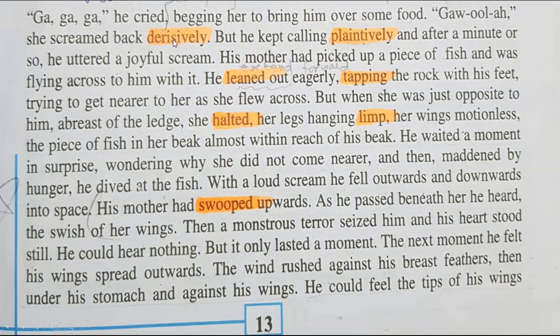Now the mother was there. The way he was crying and begging for some food, but the mother was still on her own stance. She was screaming mockingly. She had her own point of view. She was simply telling him, I mean, whatever you are doing, it's not in your favor. You are supposed to fly at any rate. I mean, you don't have another choice, right?